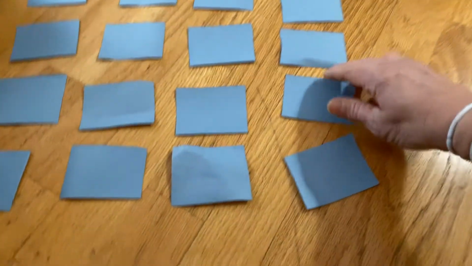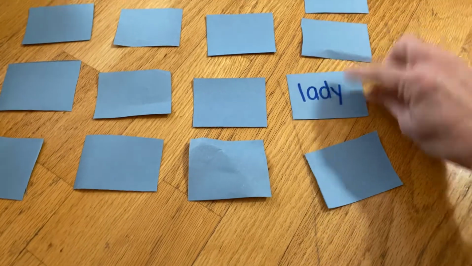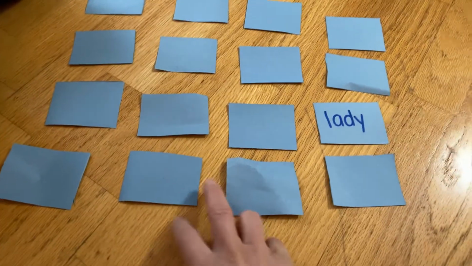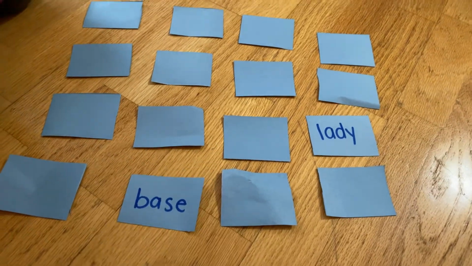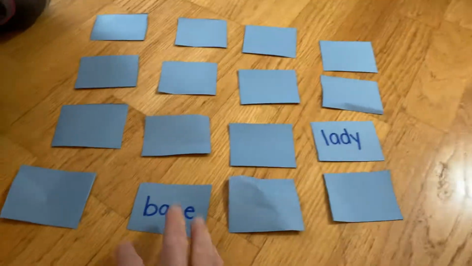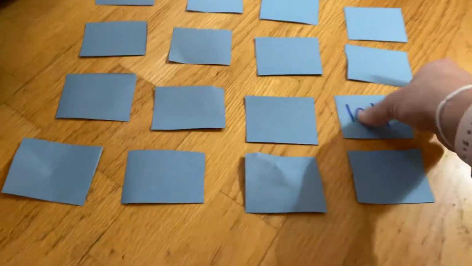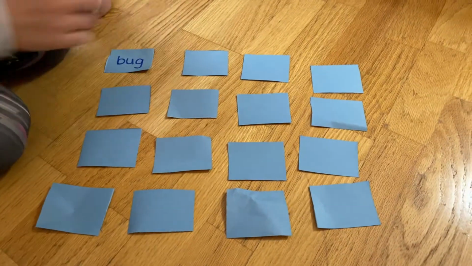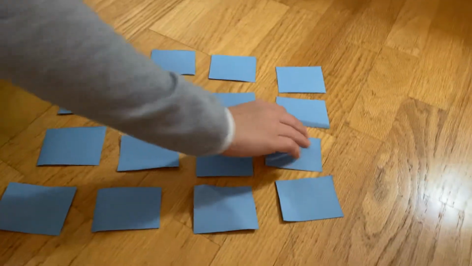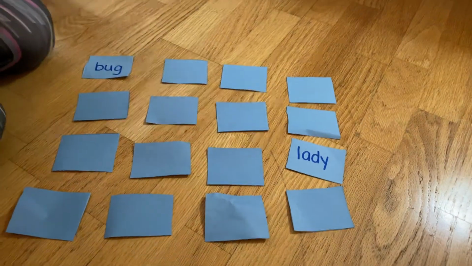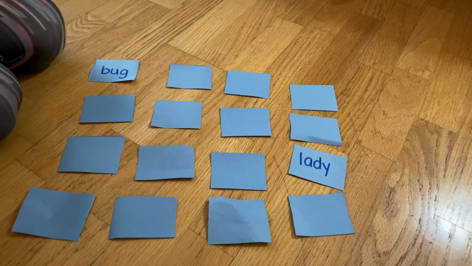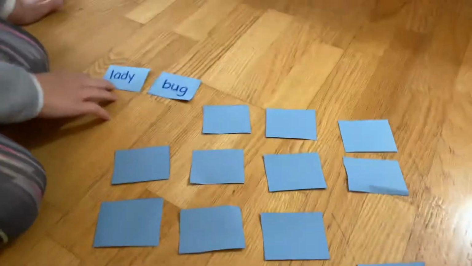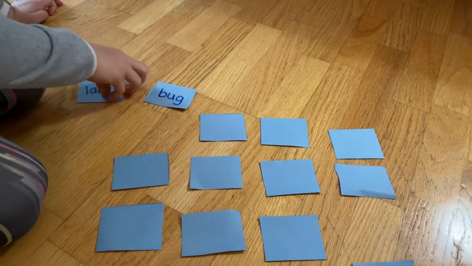Okay, Mrs. Macrina is going to pick, ooh, lady. I'm looking for the word bug to go with ladybug. Lady base, that's not a real word. Now it's Molly's turn. Bug. Bug, what goes with bug? Lady. Lady, what word did you make, Molly? Ladybug. Okay, put the 2 words together and see if it makes ladybug. Ladybug. It does, so she gets to keep that pair.